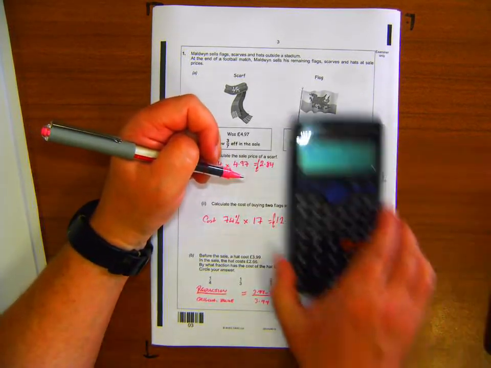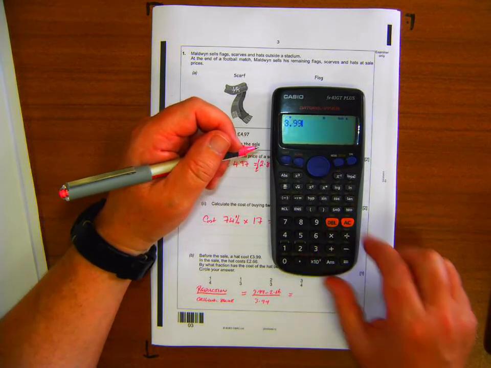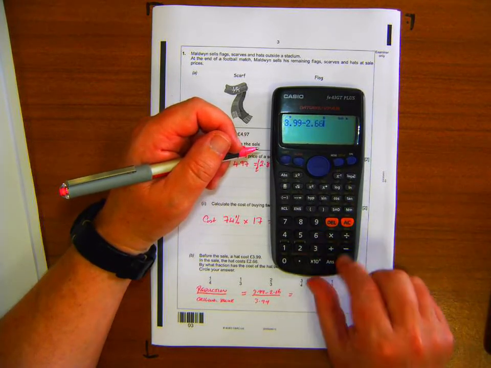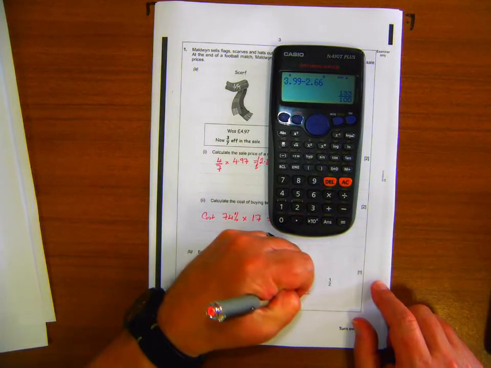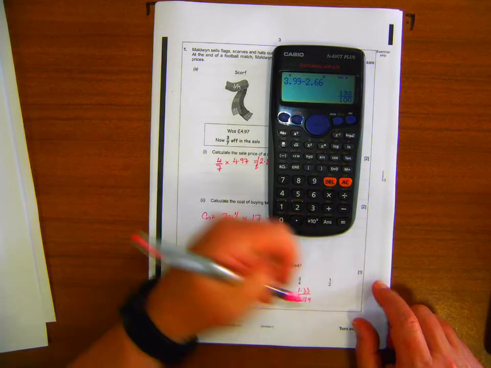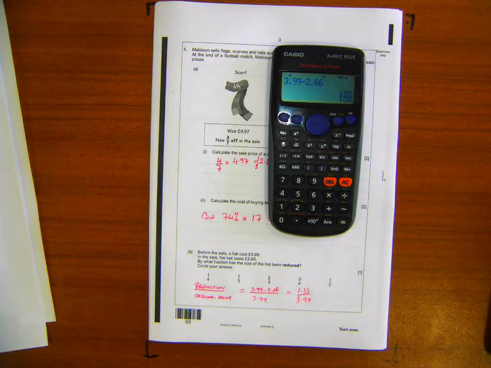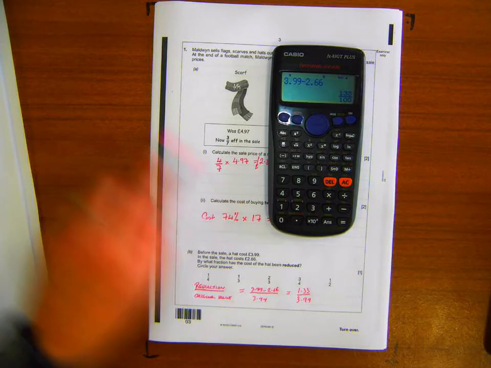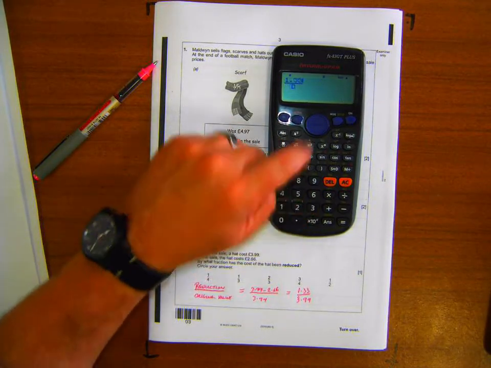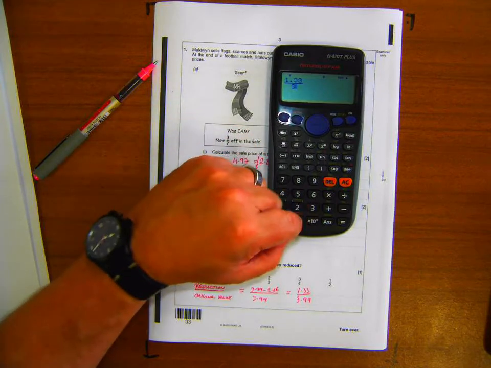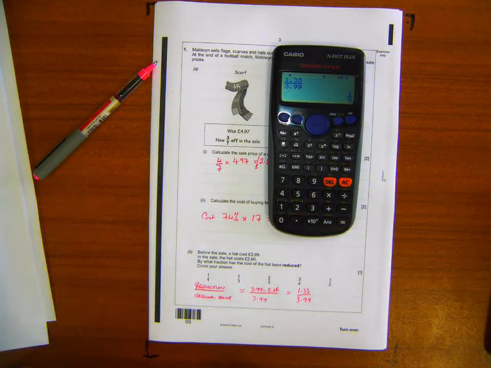So £3.99 minus £2.66 is £1.33 over £3.99, and then get your calculator to do the work for you. You'd match that up with one of those fractions there, but using your fraction button, you've got 1.33 on top, 3.99 underneath, and the calculator will tell you that that's equivalent to 1/3.